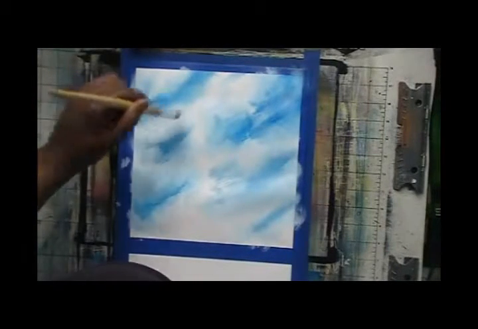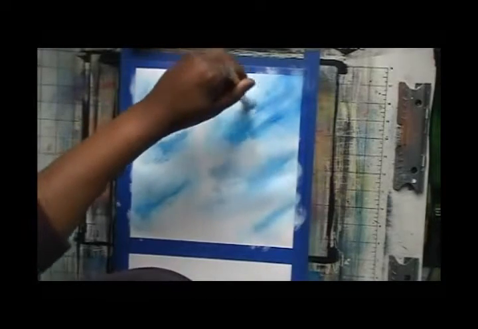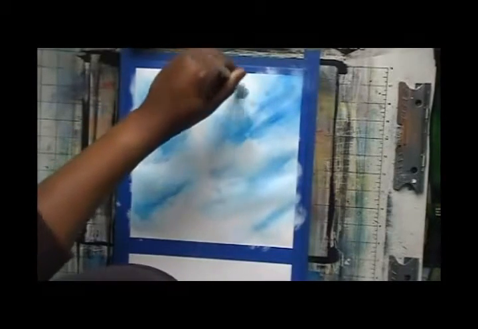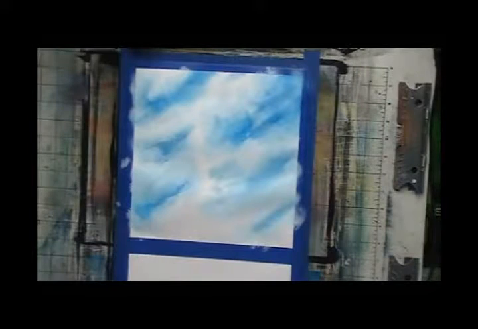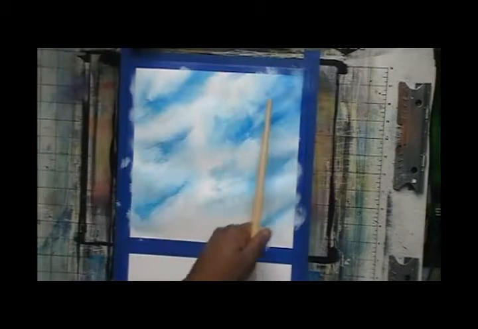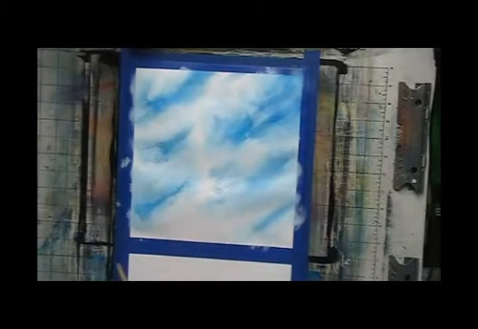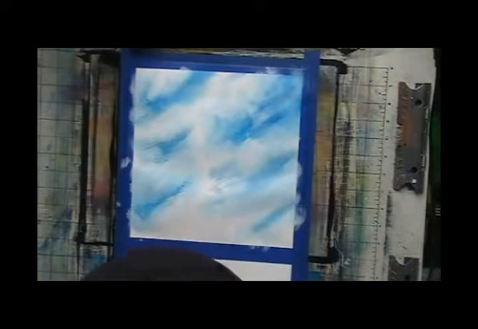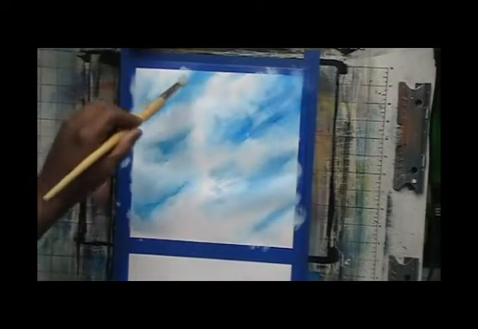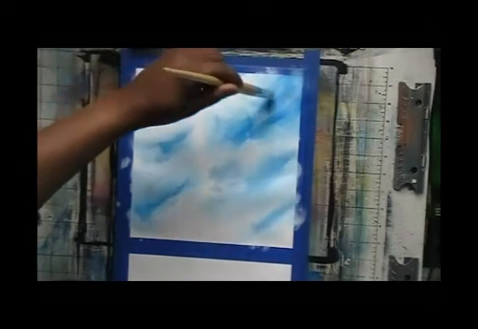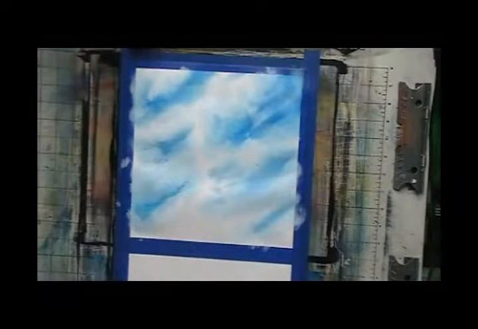Now, like I said, this is one version of how you can do them. Okay, now it looks like a bunch of clouds, but with little bits of sky in between them. Alright, now, another version of clouds that you can also do is working off of this that's already laid here. I'm going to do more white. Leave the blue alone, using the same brush.